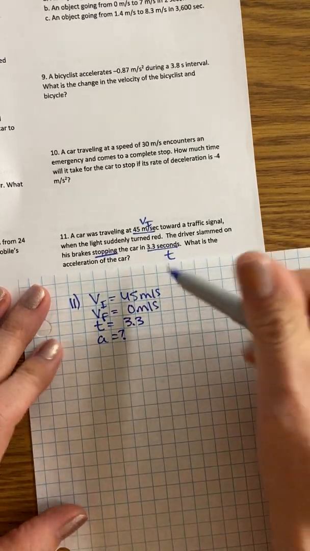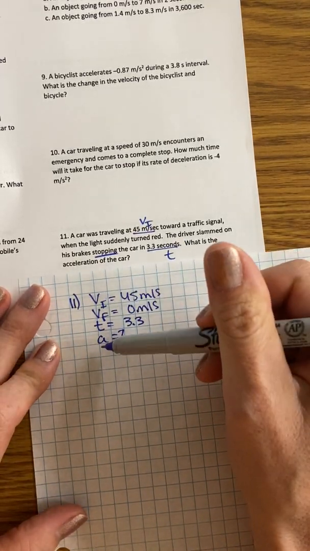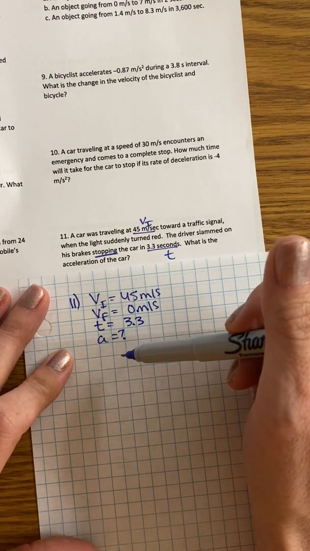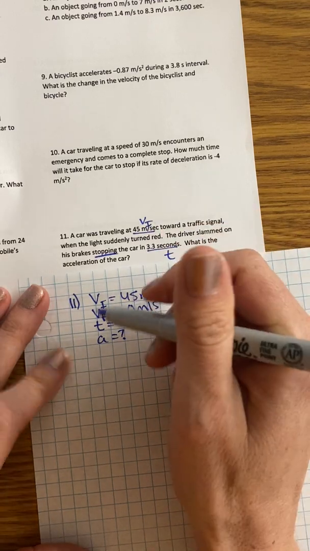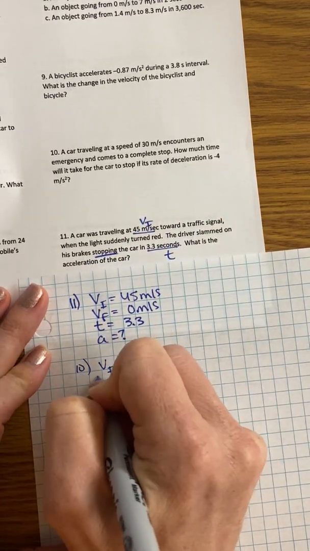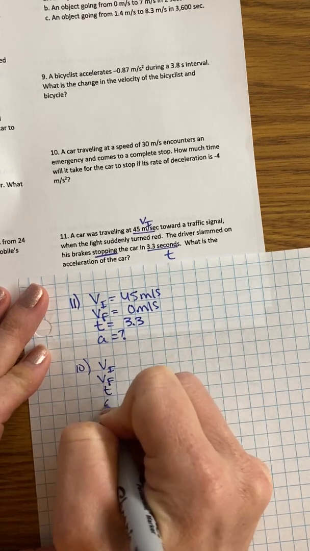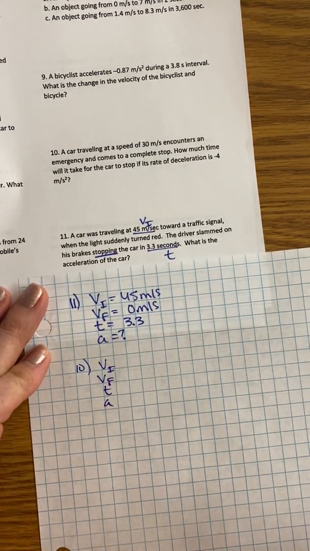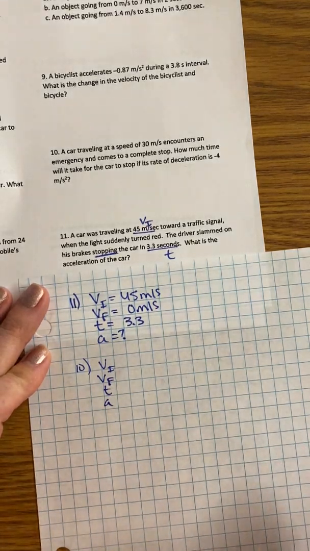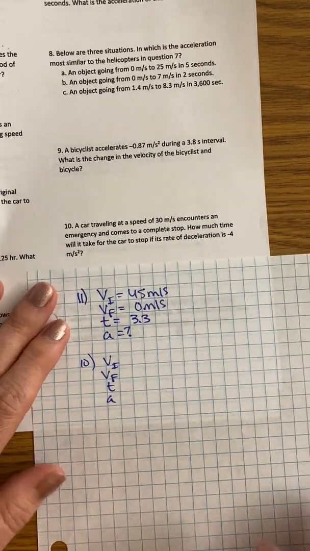So I generally pull out the variables in the order they're listed in the word problem, but you don't have to do that at all. In fact, you can make a list of just your initial, final, time, and acceleration for all your word problems, and then go in and fill in what they are and what they're looking for. In fact, I'm going to do that for number 10 right now.